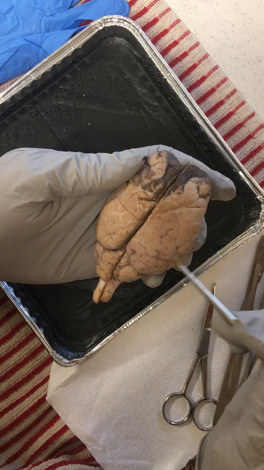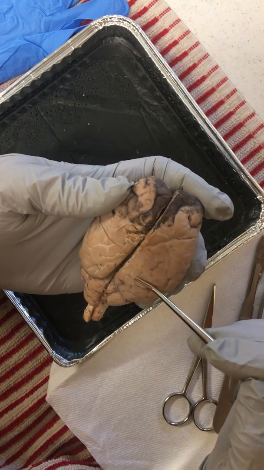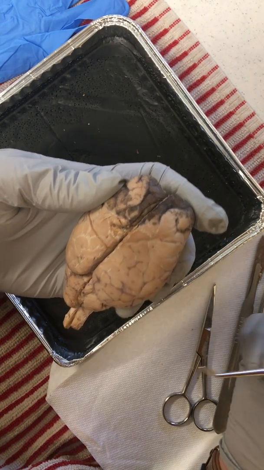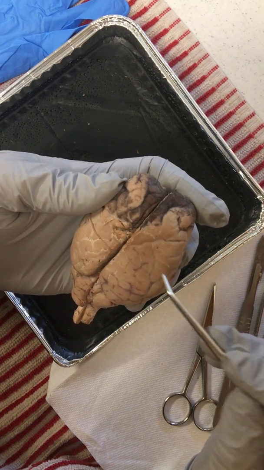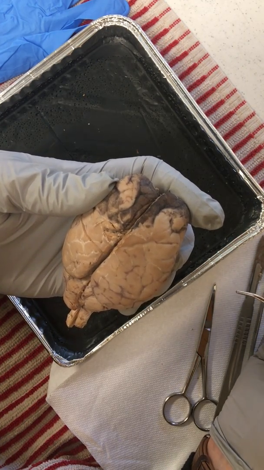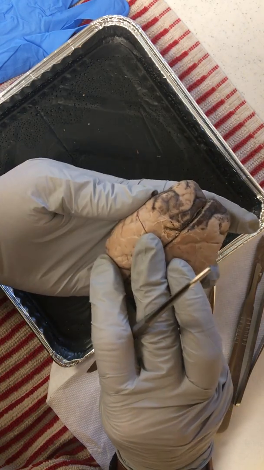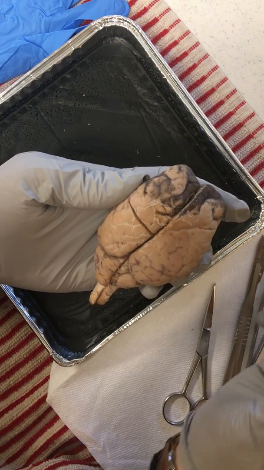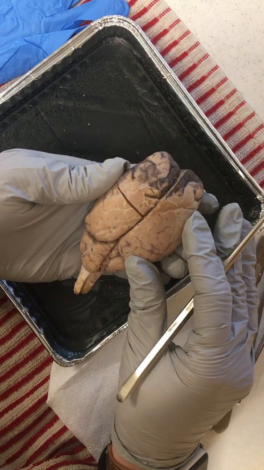If we look at these folds a little more closely, those here are under a layer of the pia mater, but these folds, also known as hills, are called gyrus or gyri, and they have little valleys, little grooves, called sulci or sulcus. Again, the right and left cerebral hemispheres are divided by the longitudinal fissure, also known as the commissural fissure, and we'll dissect that more closely in a minute.